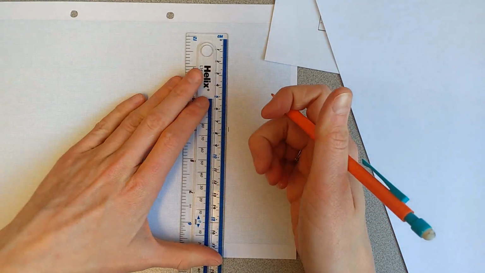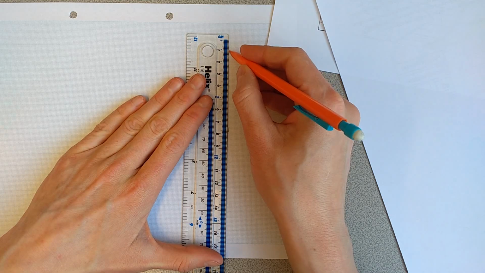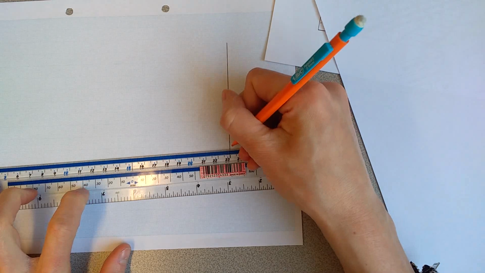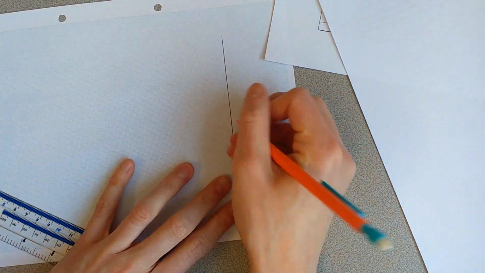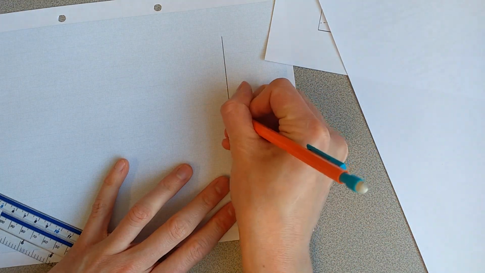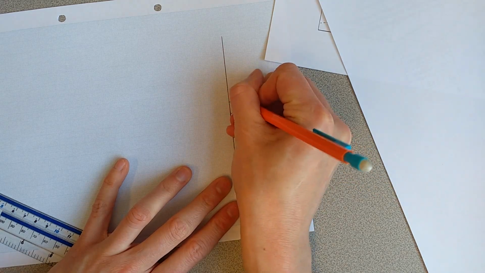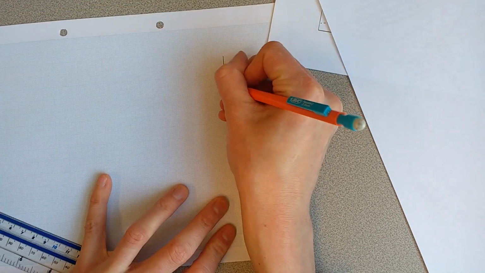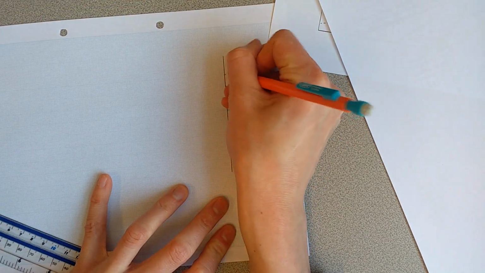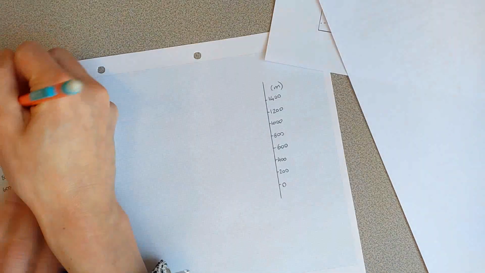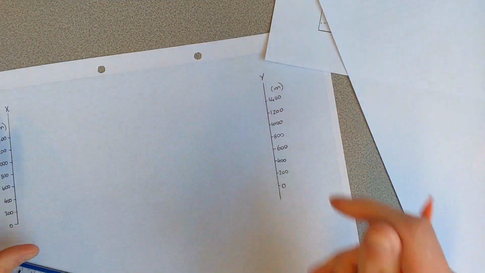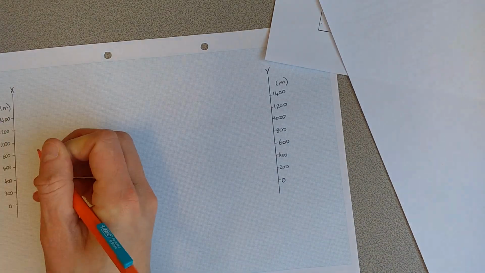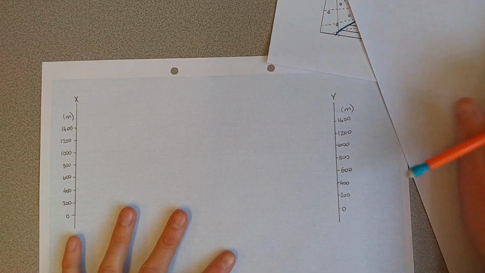I'm going to do the 0 at the same point, which should be, oops, I think I'm a bit long, so here, so 0. We are going to go below 0, so I'll just project that down. Okay, so now I've got my two axes.